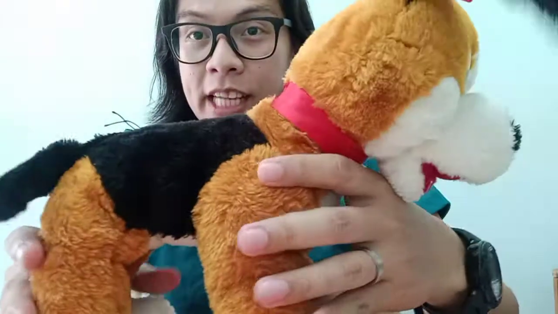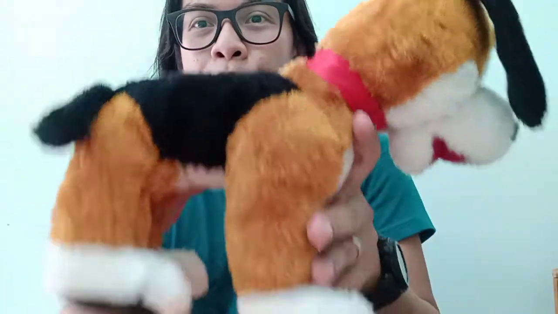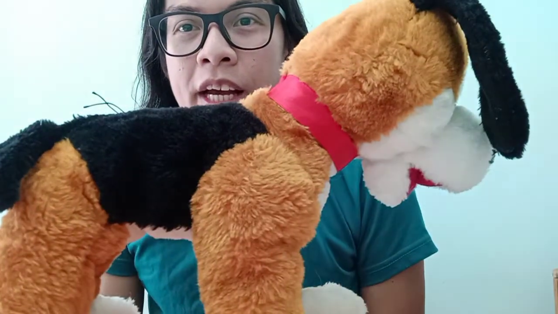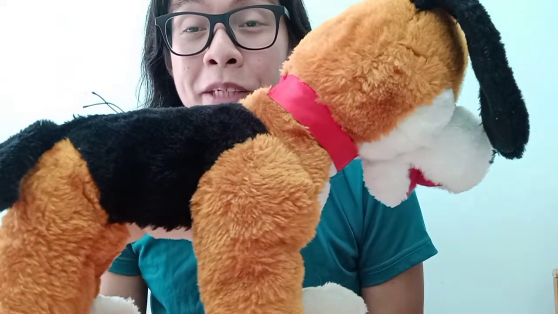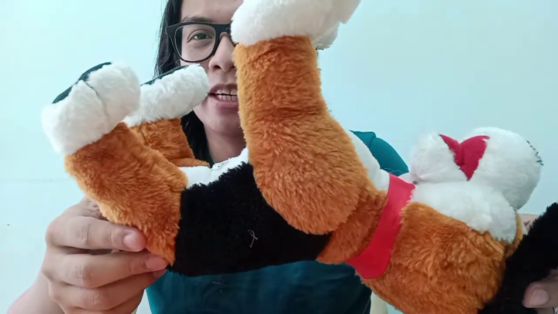Malinaw? Next, prone and supine. Prone and supine position. Kapag sinabi nating prone position, pronate, nakatayo yung animal. Okay? Kapag sinabing supine position, nakahiga ang animal.